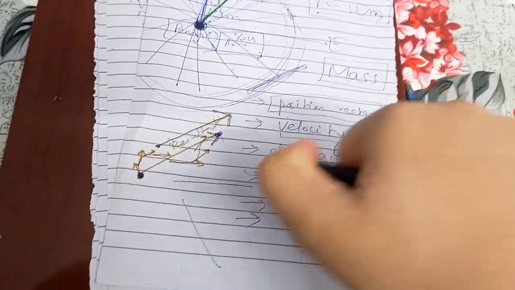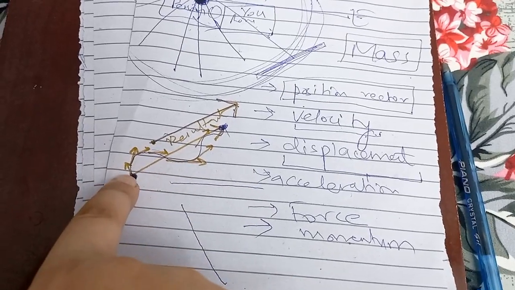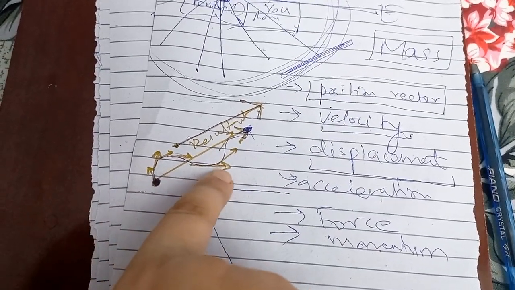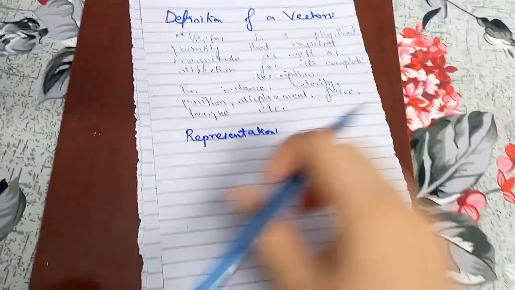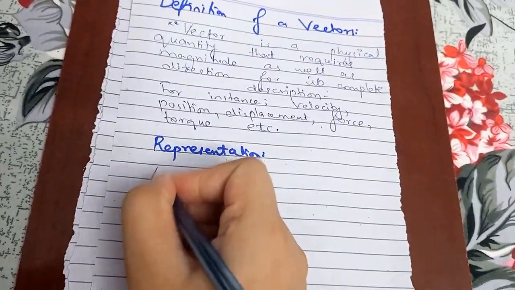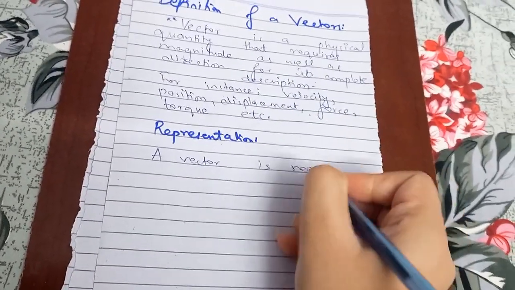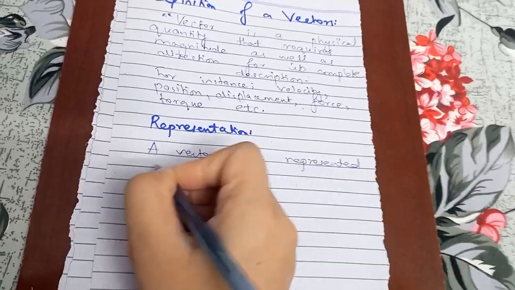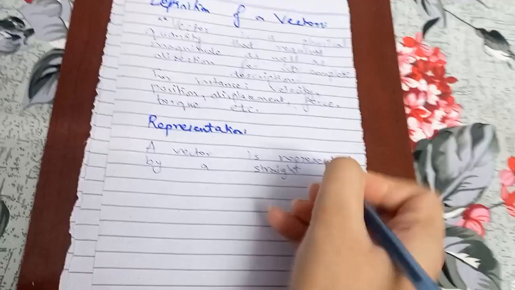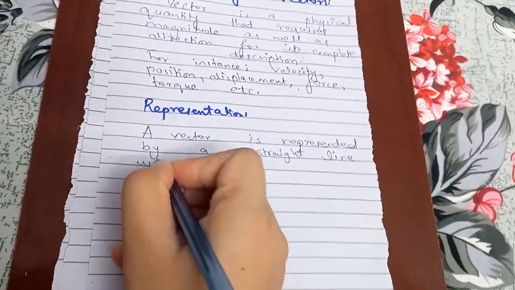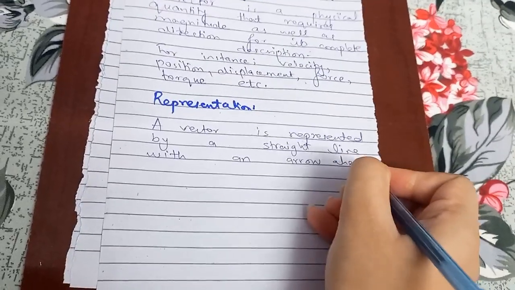The curved motions are a linear combination of very tiny vectors, of least magnitude. But it's represented by a straight line. A vector is represented by a straight line with an arrow ahead.